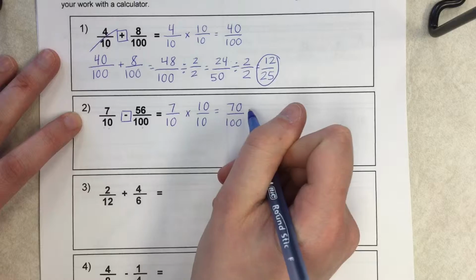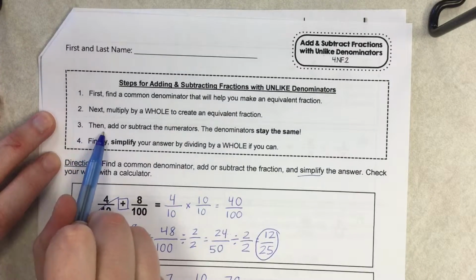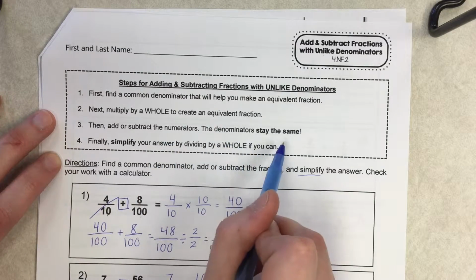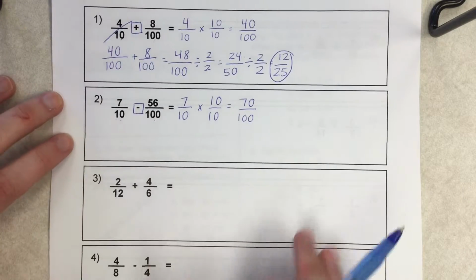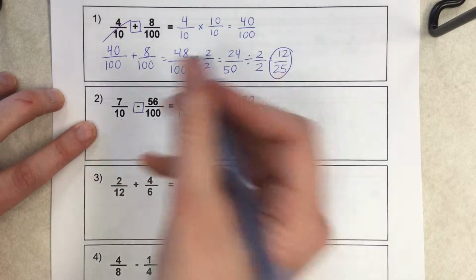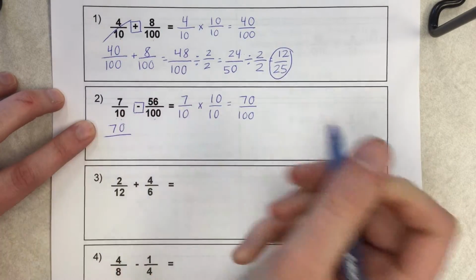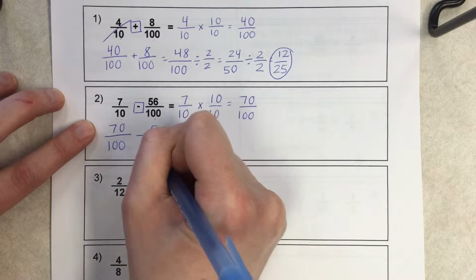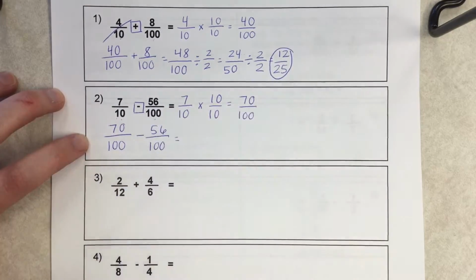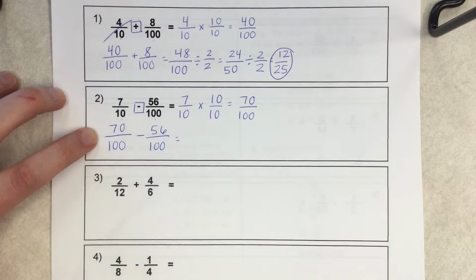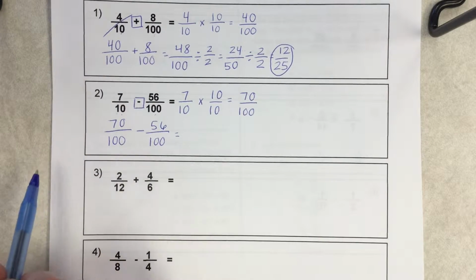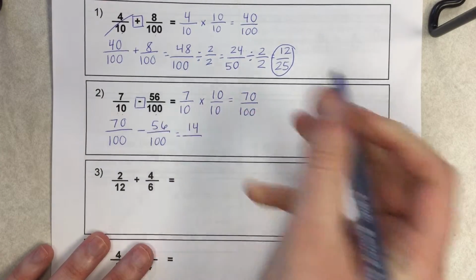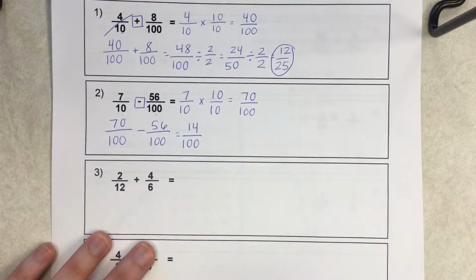So now I have my equivalent fraction, but I still have to do step 3, add or subtract the numerators. And the denominators are going to stay the same since I'm adding or subtracting. So let me just rewrite this fraction as its equivalent, 70/100ths minus 56/100ths. And then I can do 70 minus 56. I can use mental math, I can use a calculator, I can do a quick little problem off to the side. But you're going to get an answer of 14, and your denominator stays the same because we're subtracting.